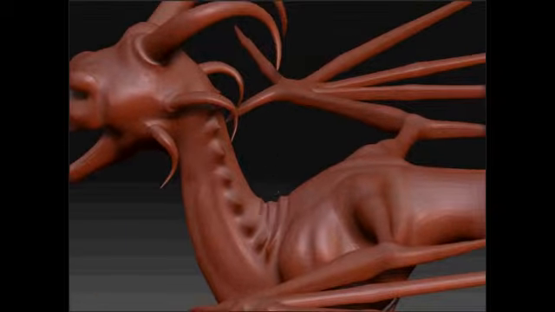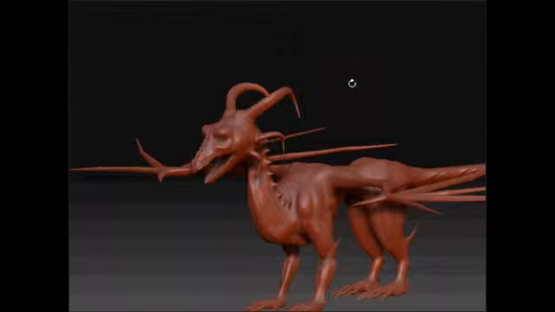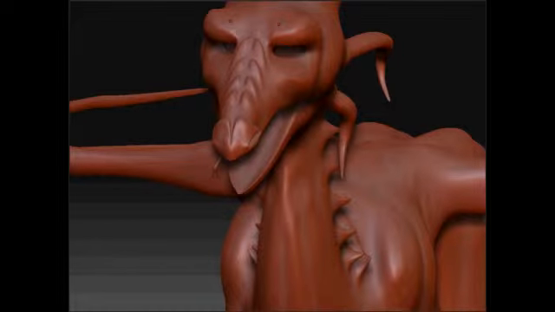I usually go to the head last, or I'll jump around, but I like to get the body all set because the head's such an important feature that you want to spend the most amount of time on it at the end that you can.